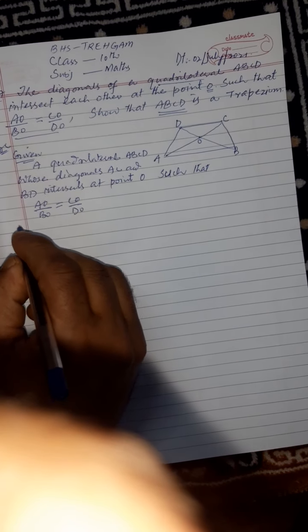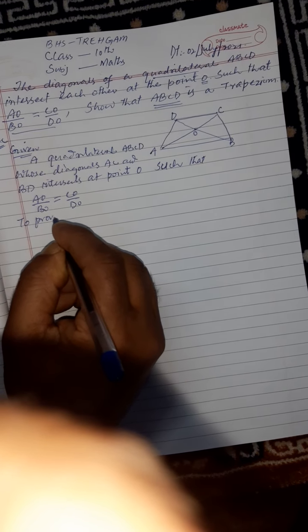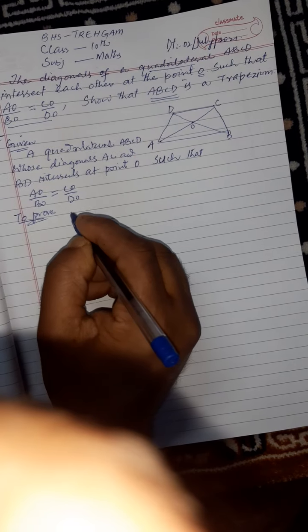Dear students, this is the given of the question, and what we have to prove, we will write it as: we have to prove ABCD is a trapezium.